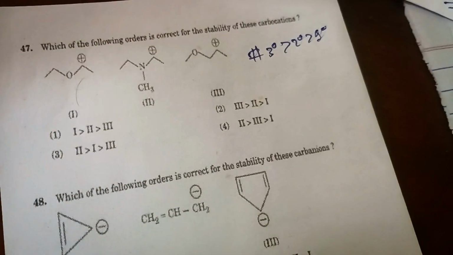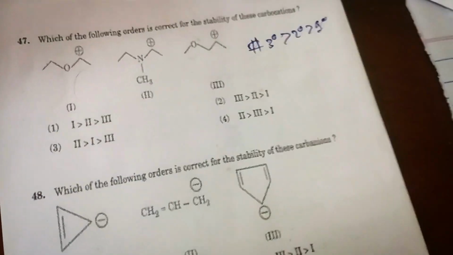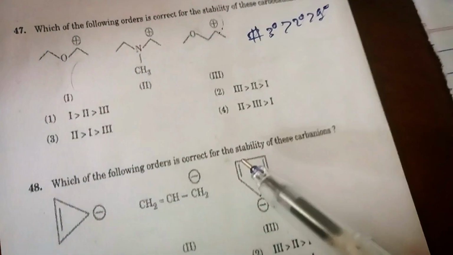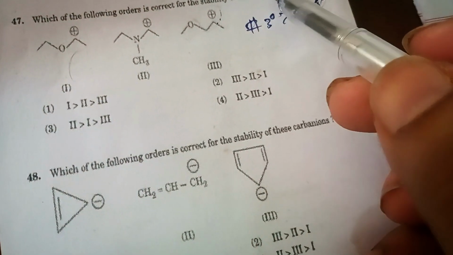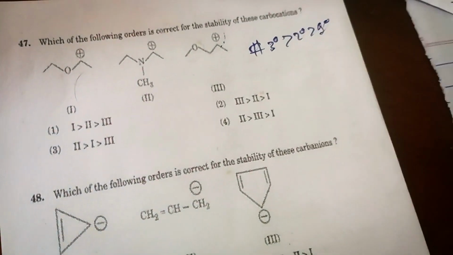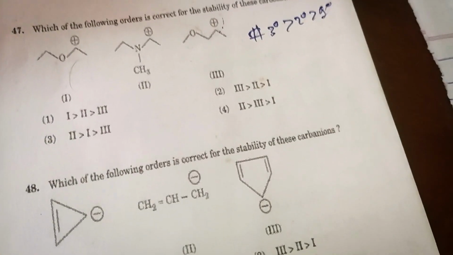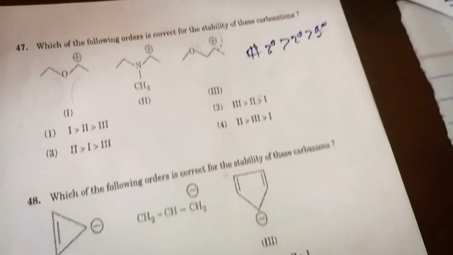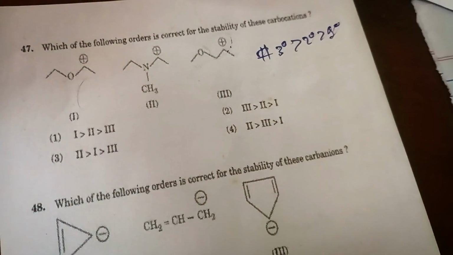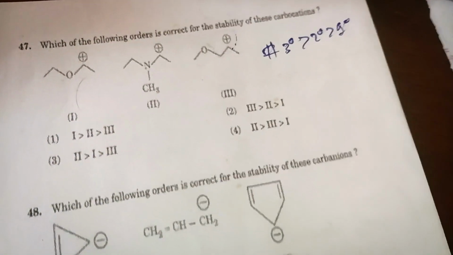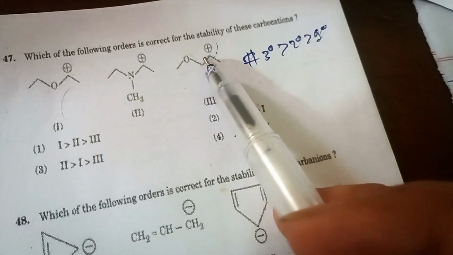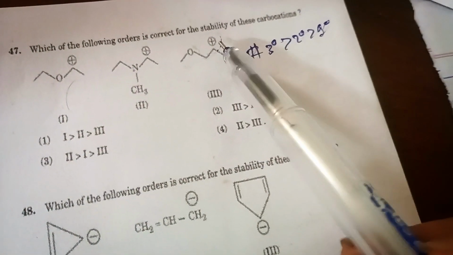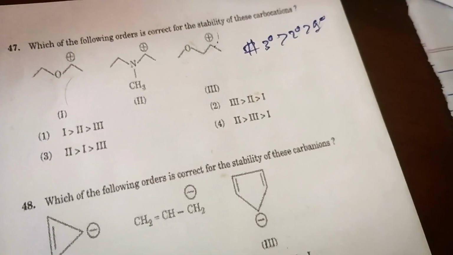Why? Since carbocation means there will be the formation of a plus charge on a carbon, it is electron deficient. If it is electron deficient in nature, then it will always stabilize itself by withdrawing electrons. So it always wants electrons, so it always tends towards whatever will give it electrons.